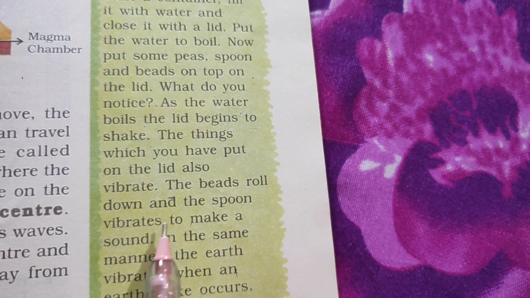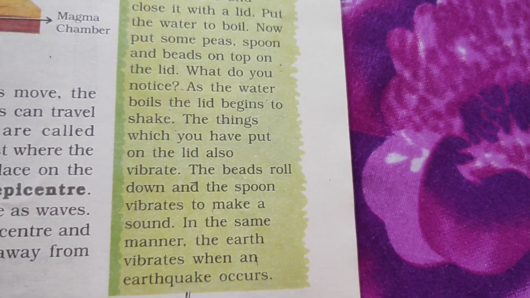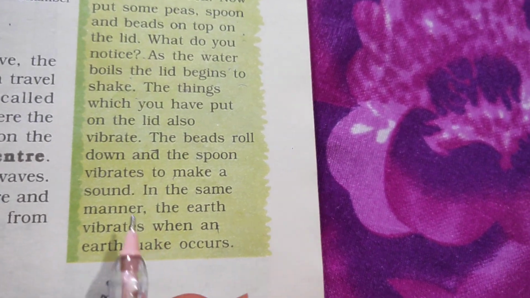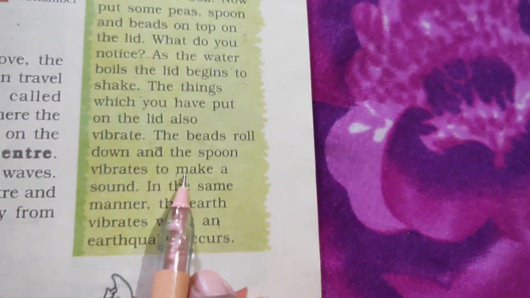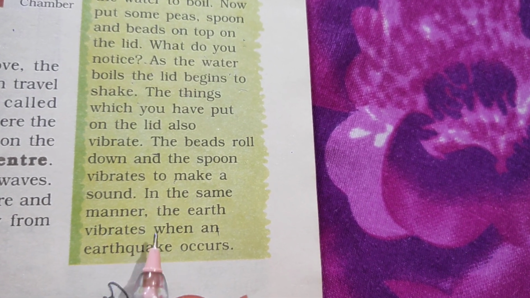The beads roll down and the spoon vibrates to make sound. In the same manner, the earth vibrates when an earthquake occurs. Okay, got it? Likewise, the vibration is created when the earthquake occurs.